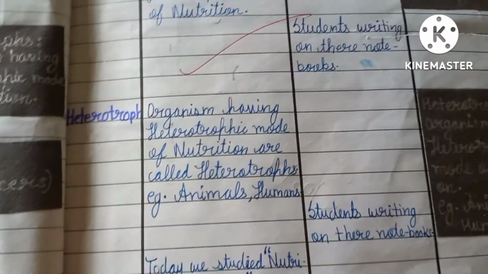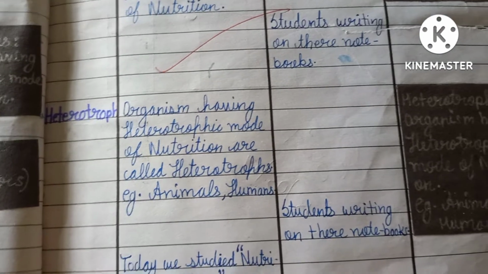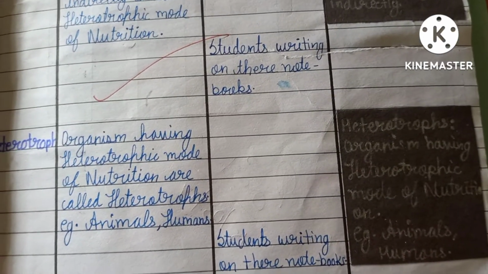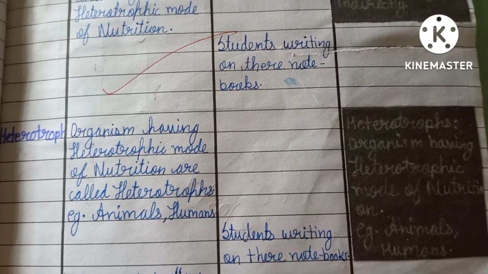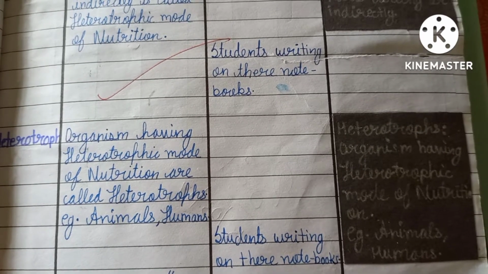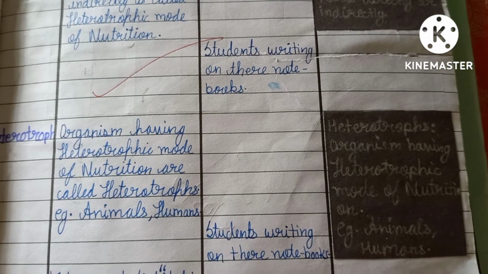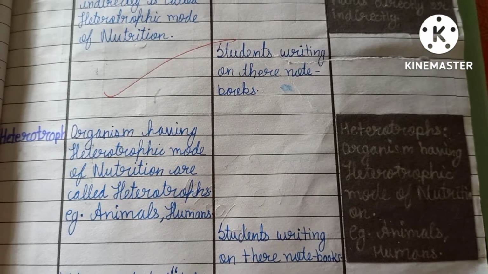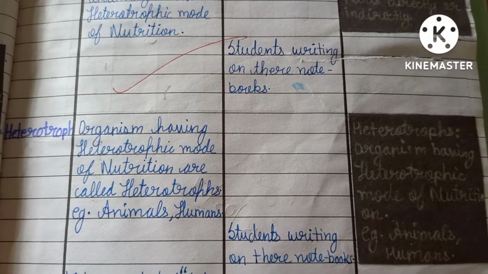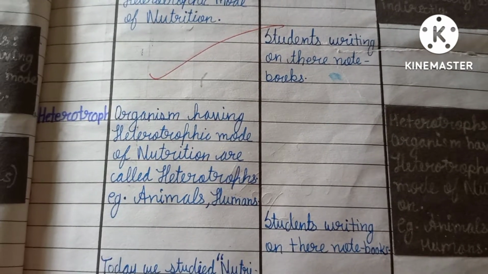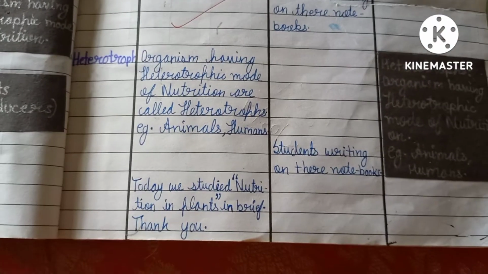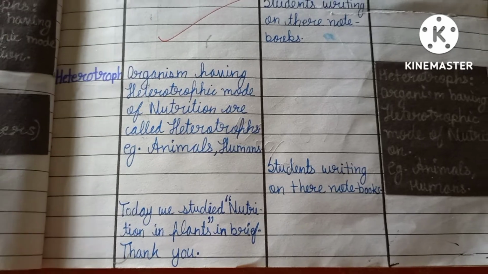Next is heterotrophs. Organisms having heterotrophic mode of nutrition are called heterotrophs. Example: animals, humans. We write on the blackboard heterotrophs, right? Organisms having heterotrophic mode of nutrition. Example: animals, humans. Students write in their notebooks. Today we studied nutrition in plants in brief. Thank you.